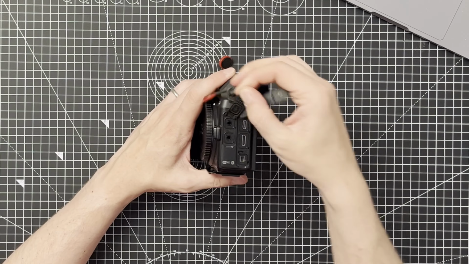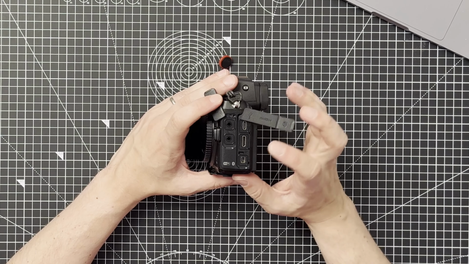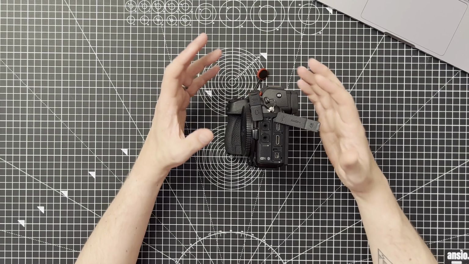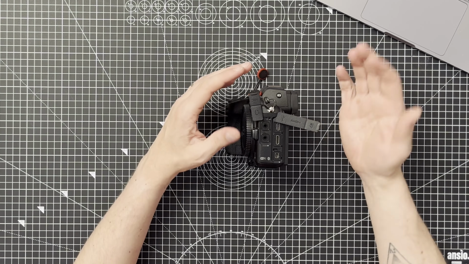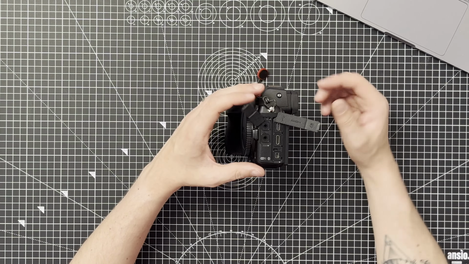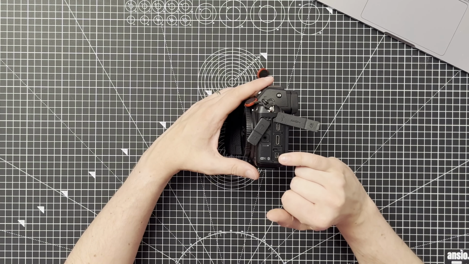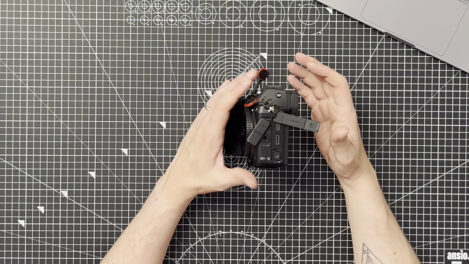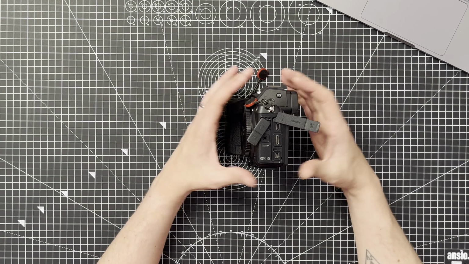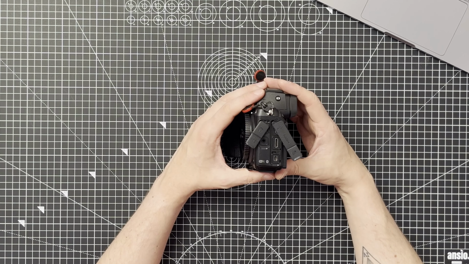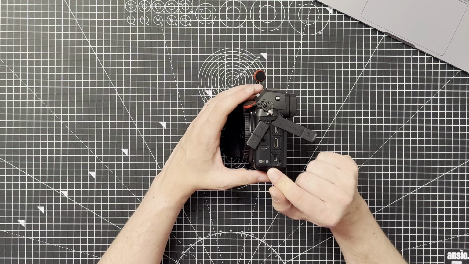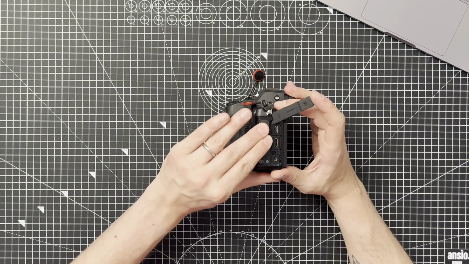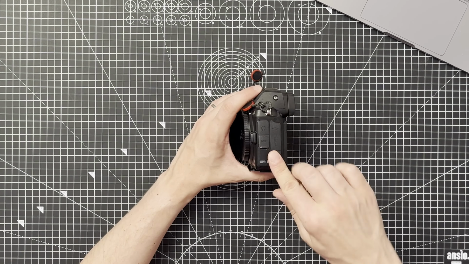Also you've got a headphone and microphone socket so that you can plug in an external microphone or listen to what's being recorded. And down here you've got a connector for the Nikon remote control, that kind of thing. And that's about it really. As you can see, it's also got Wi-Fi and Bluetooth, which definitely comes in useful at times as well. Let's close those back up.